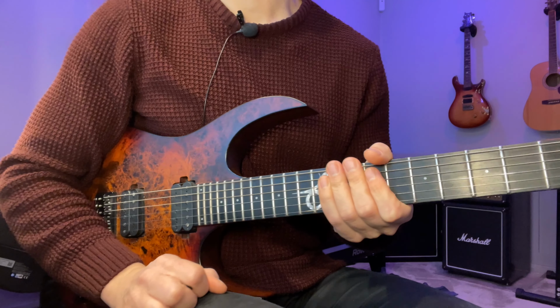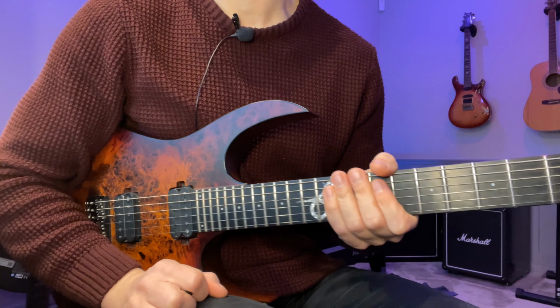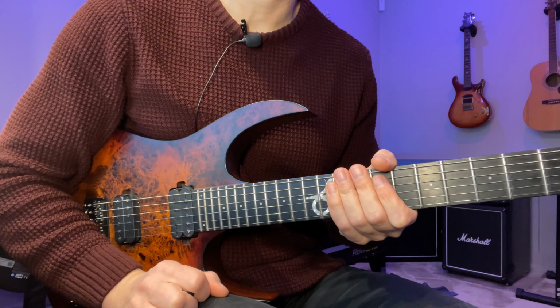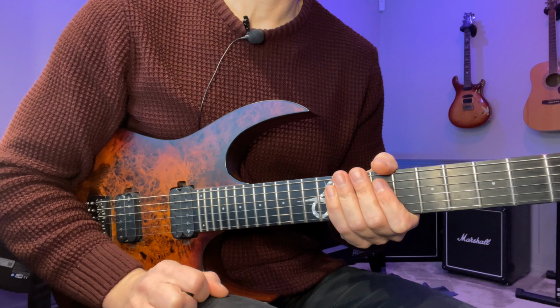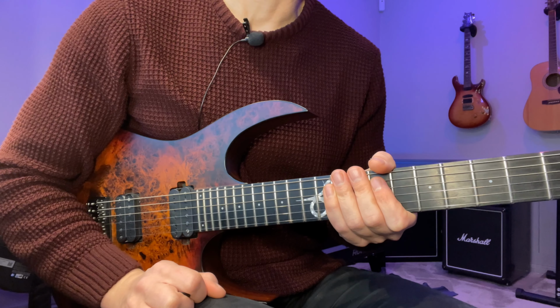Hey, John here. Here's lick of the day number 28. This is a C minor sweep and tap run. You can find the tabs in the description below and also by clicking here on the screen.